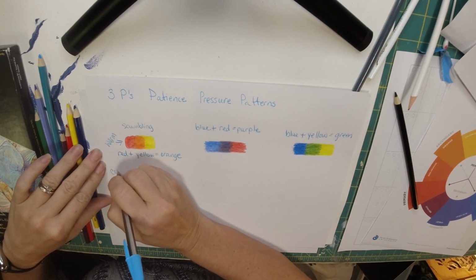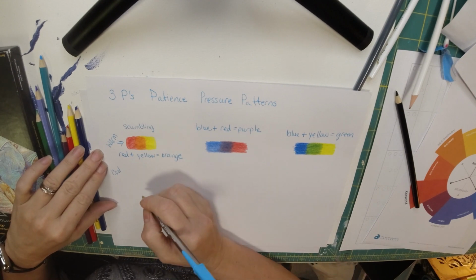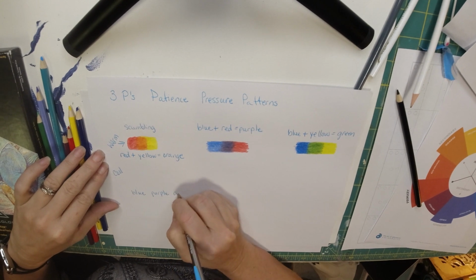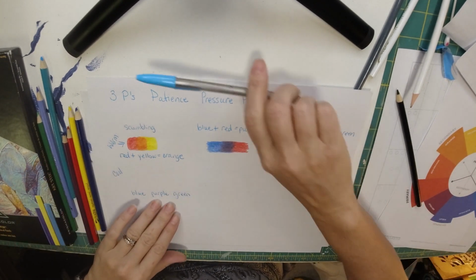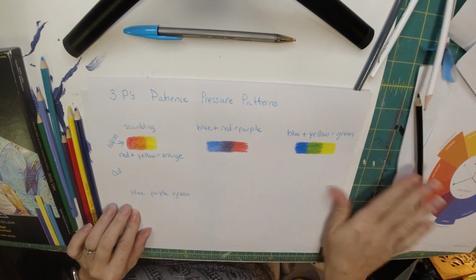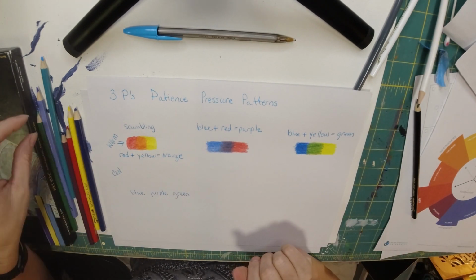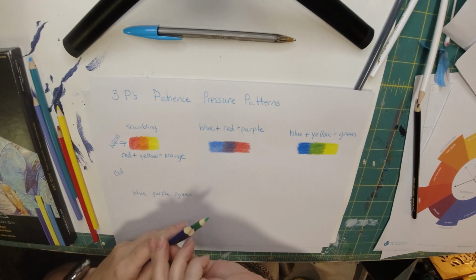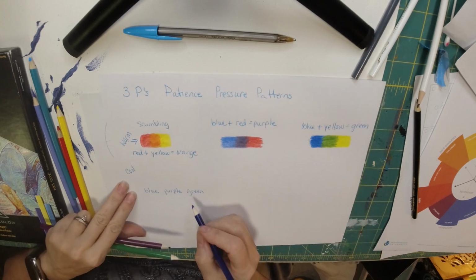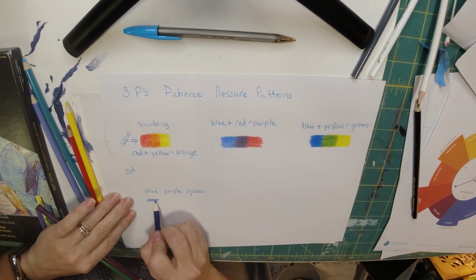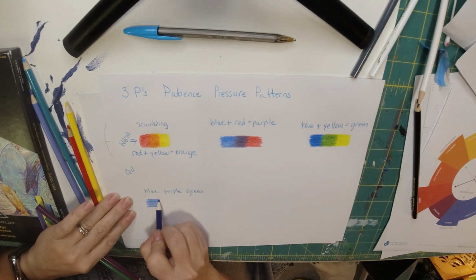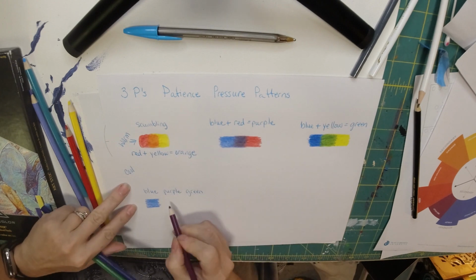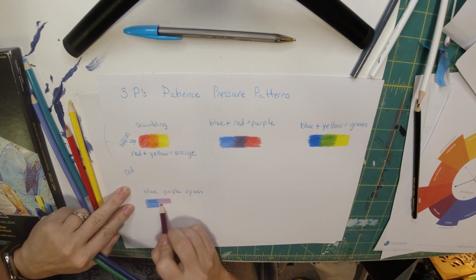We have a cool color scheme, which is blue, purple, and green. Now, you can create your blue, purple, and green by mixing your primary colors. I'm going to make it a little bit easier, and I'm just going to use a blue, purple, and green, and I'm going to blend them together. Remember that you want to always stay the same direction when you are using colored pencils. So I am using my hatching and just going back and forth.